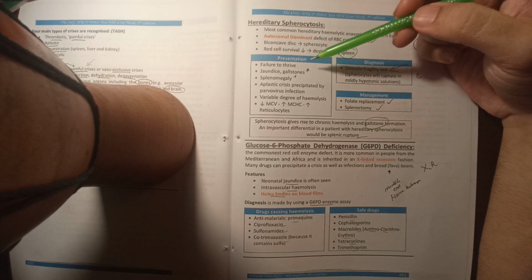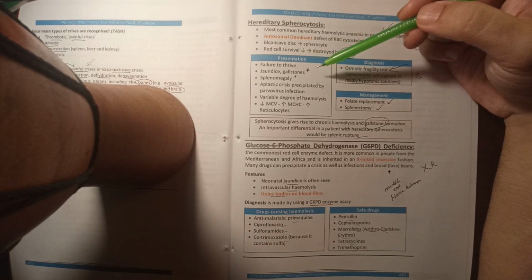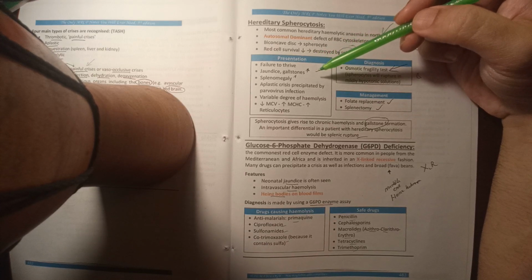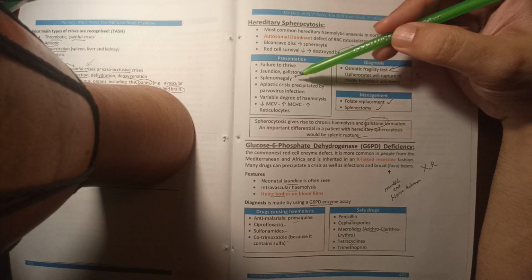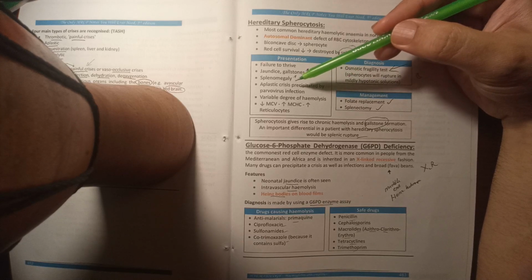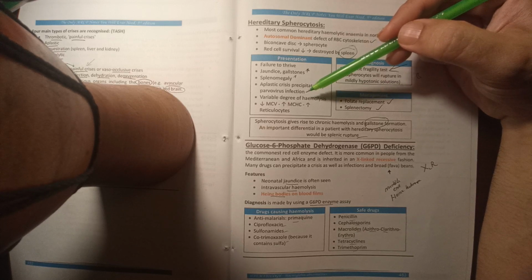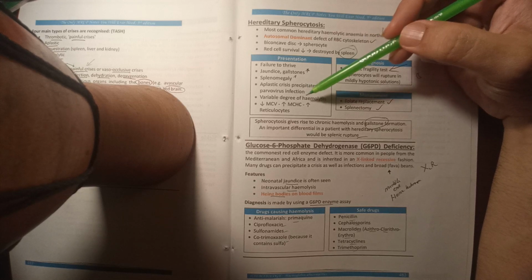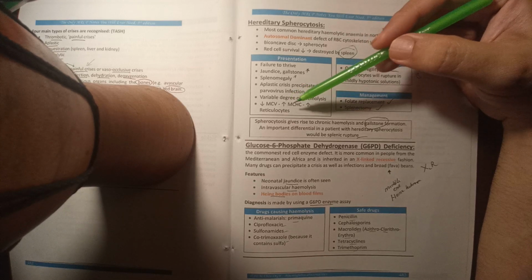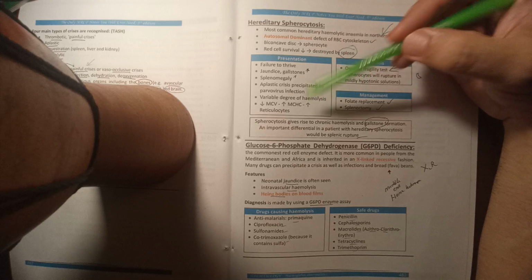Presentation can be failure to thrive as red blood cells are decreasing, jaundice and gallstones, and splenomegaly is obvious. Aplastic crisis is precipitated by parvovirus infection, which we've seen previously in sickle cell as well. There is a variable degree of hemolysis, decreased MCV, increased MCHC, and increased reticulocytes. Something important: what you do is the osmotic fragility test.